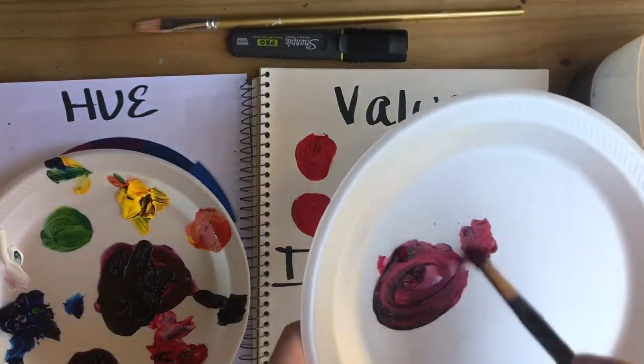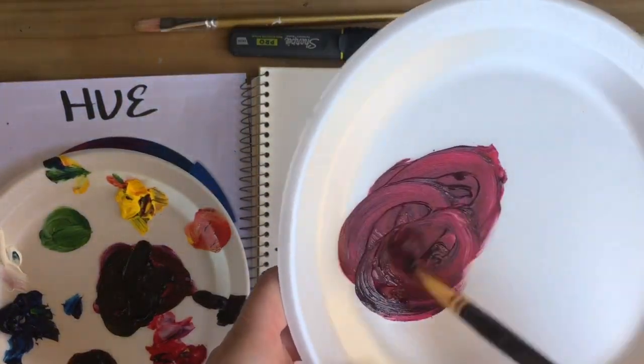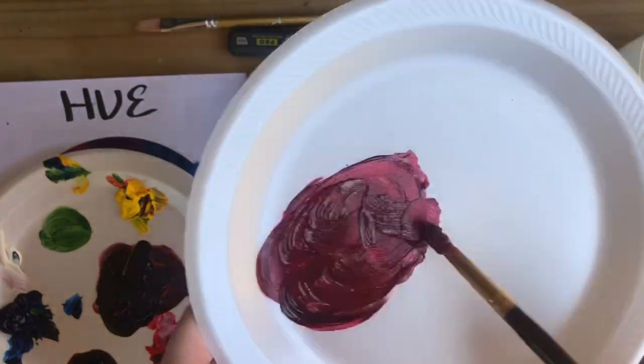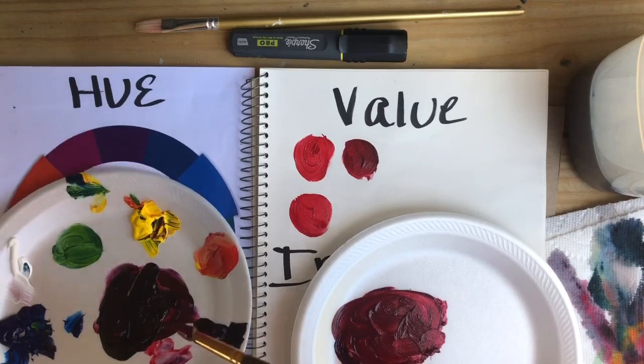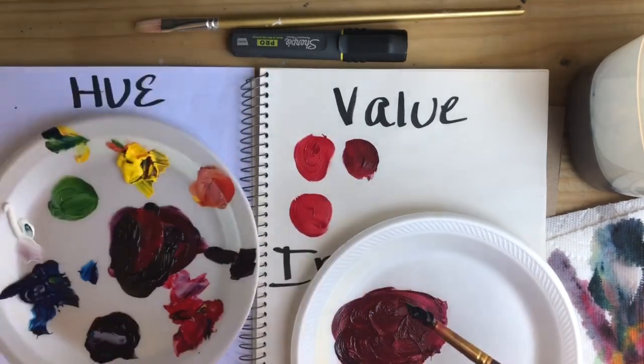Mix it up, and you can see that it's getting a little bit darker, more crimson. And each time I add more of that chromatic black to it, it's going to get darker.